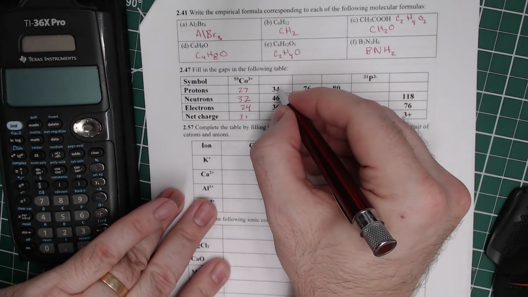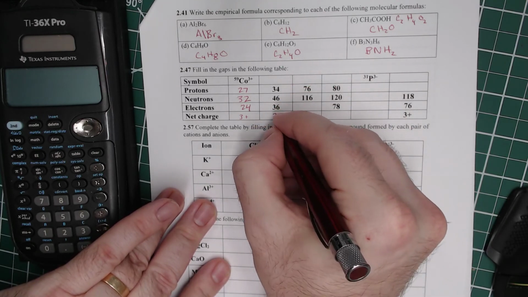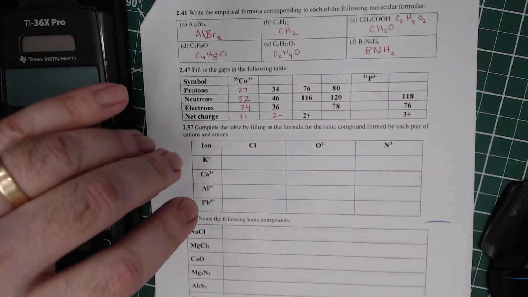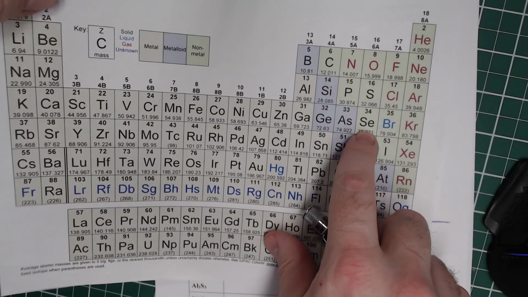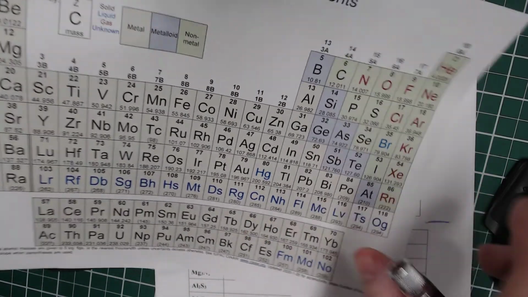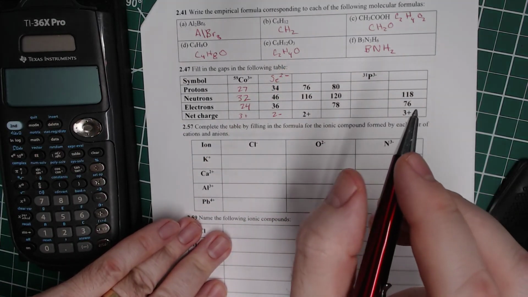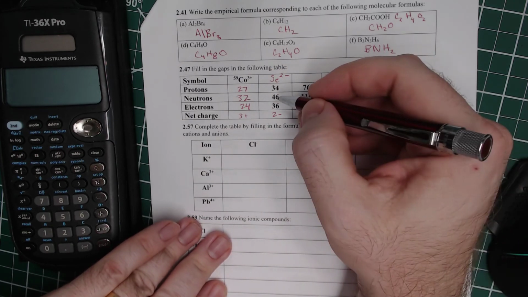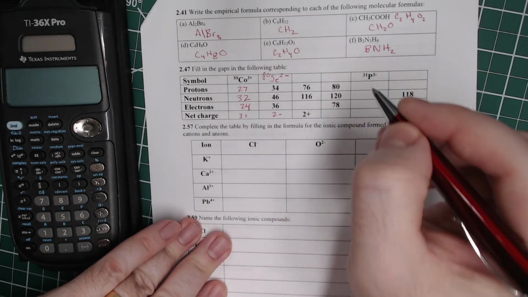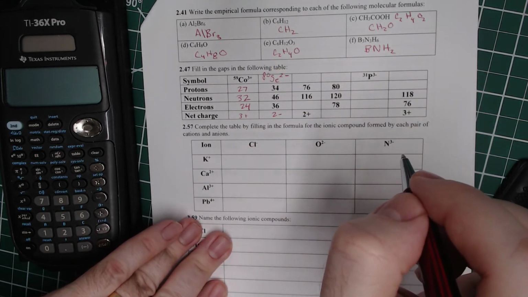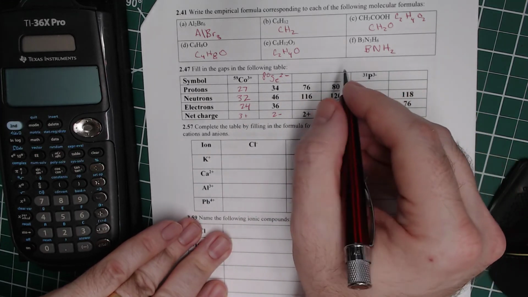So let's do the next one. 34 protons, 36 electrons. So 34 minus 36 gives us 2 minus. Element 34, let's get our periodic table here. Element 34 is selenium, so we're going to put Se, 2 minus. And then to get the mass number, we'll simply add the number of protons and neutrons. So 34 plus 46 is 80. And so that is selenide 80: selenium, 2 minus charge, and mass number 80.